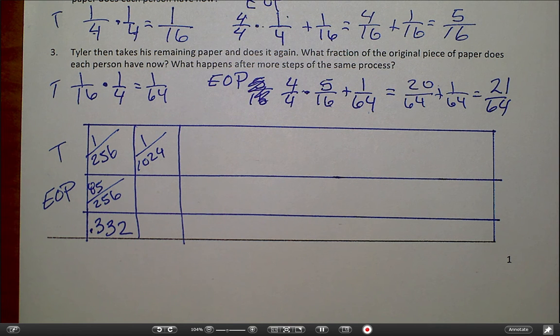This piece right here now. By 1/4? No, this is by the 1/4 here, right? What does every other person have? Because I always took the previous value and added the amount that Tyler has now, right? Because he's dividing his pieces up and keeps adding it to someone else.